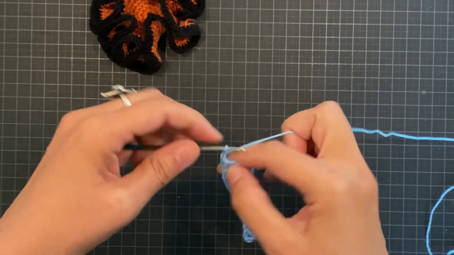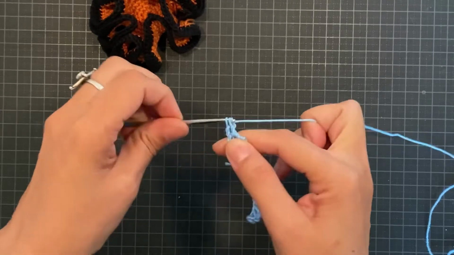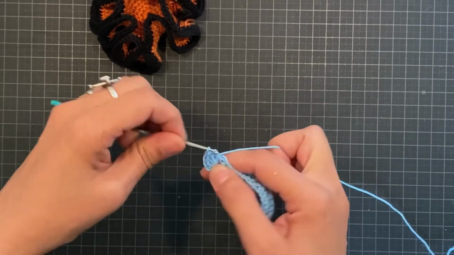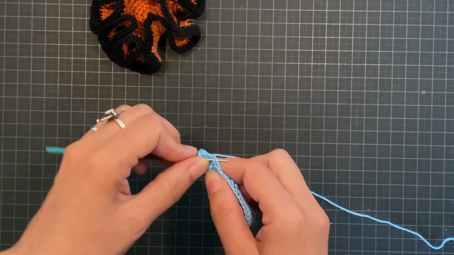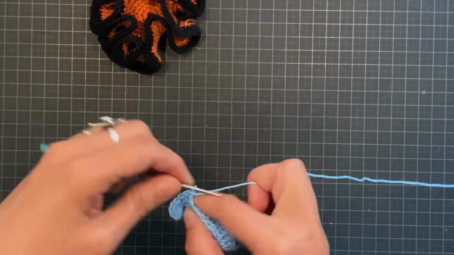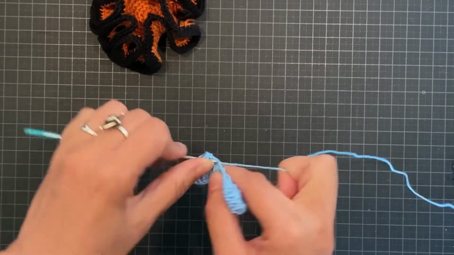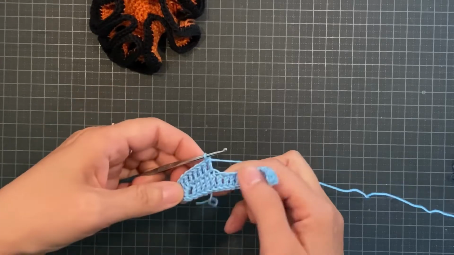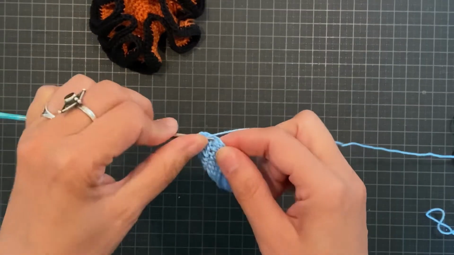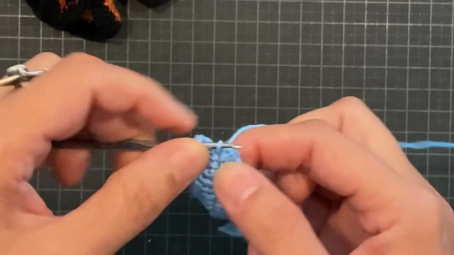Here I'm going to go ahead and increase by crocheting a double crochet, and a couple of more double crochets, and trying to round the corner, so to speak. And here's how it looks so far. Continue by doing some regular double crochets, and increase at the top and bottom of every round by crocheting a couple of double crochets in every previous stitch.